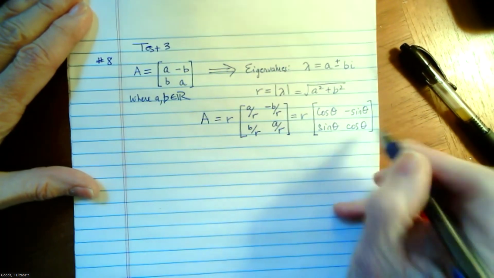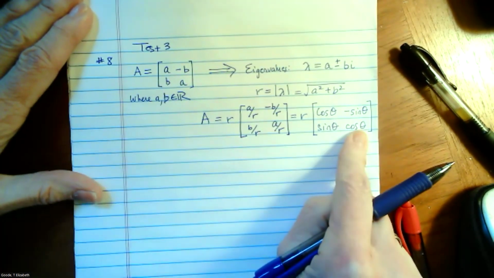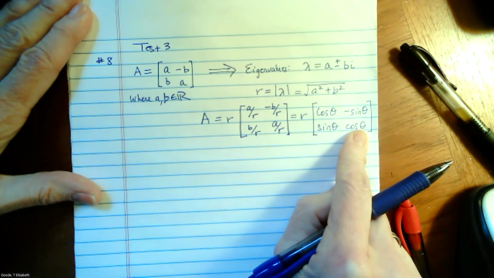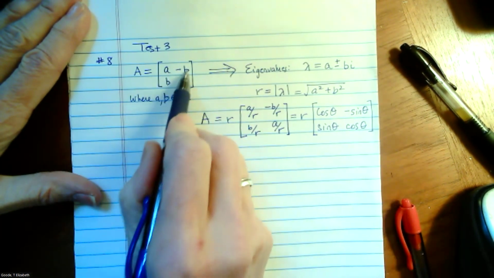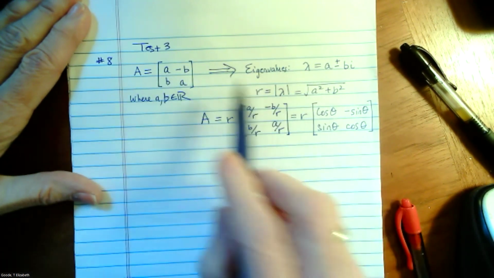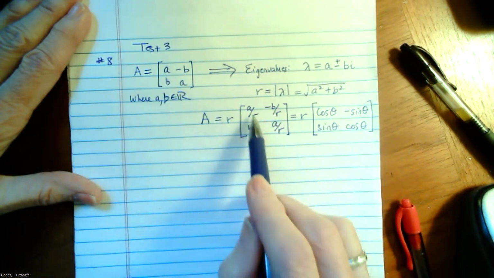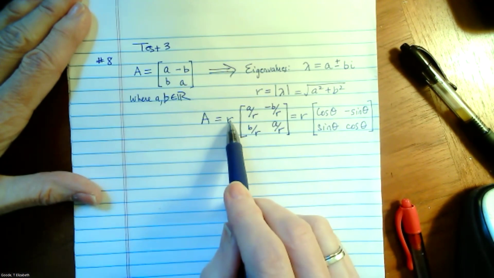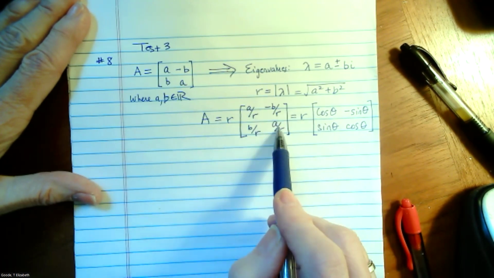It only works for a matrix that looks just like this, but it always works out. Because this can be a cosine value, this can be a sine value. The reason we pull out the R is to make these values scale between -1 and 1. That's the whole point of pulling out the R, because for these to be cosine and sine values, they have to be between -1 and 1.